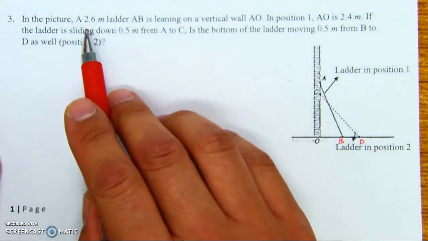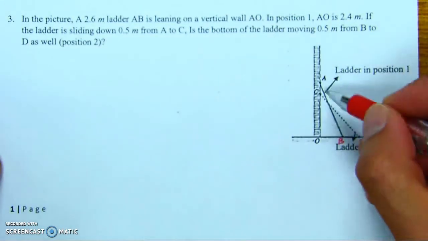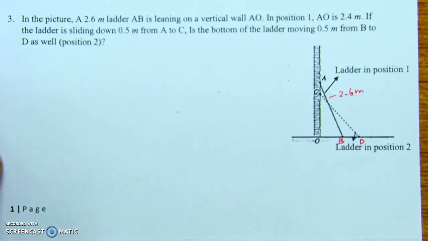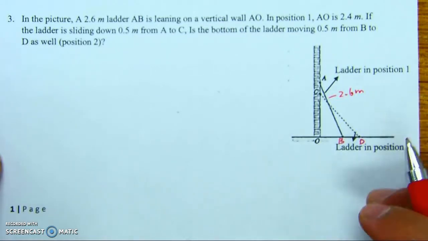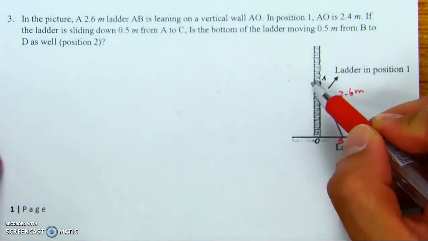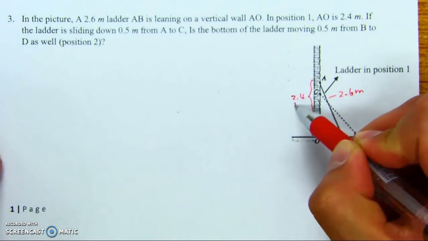So we can see we have got a 2.6 meter ladder, so that AB is the ladder, so that is 2.6 meters. And then that is leaning on the vertical wall AO. So in position 1, AO is 2.4, so we can label that AO is 2.4 meters.